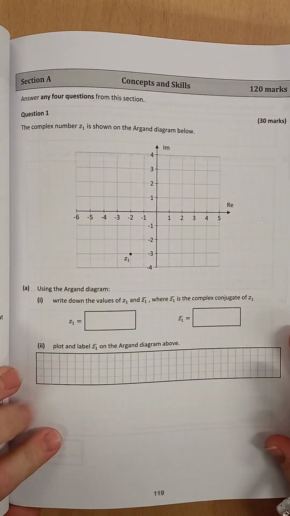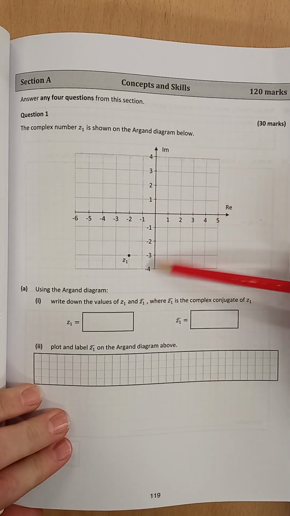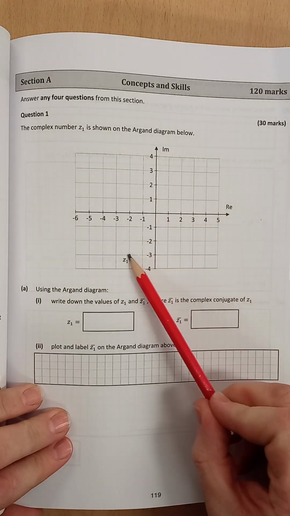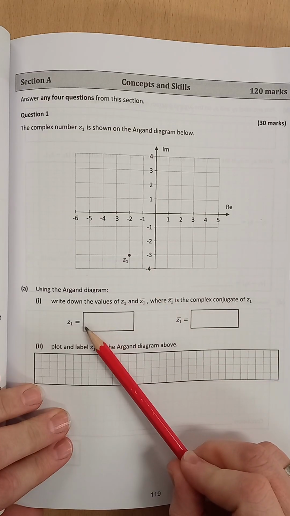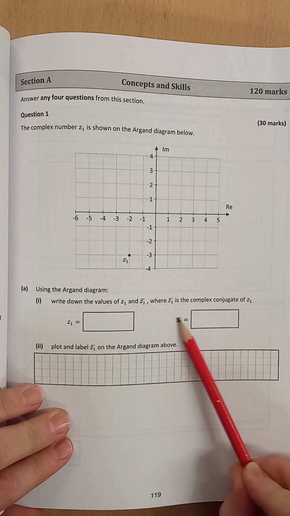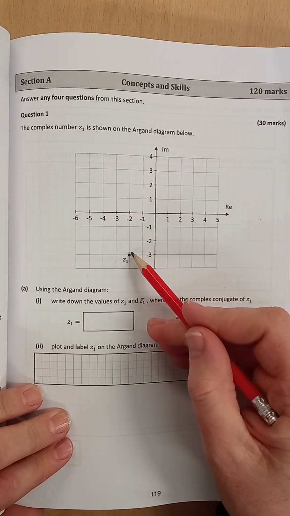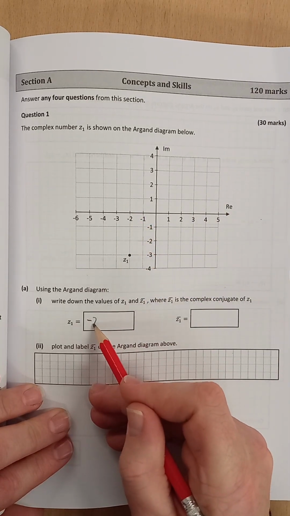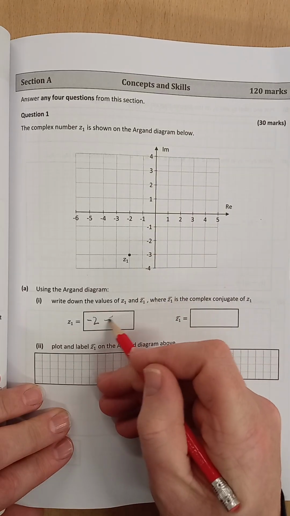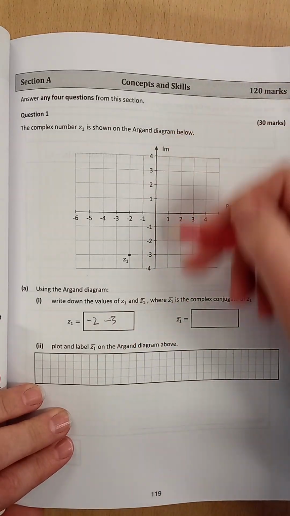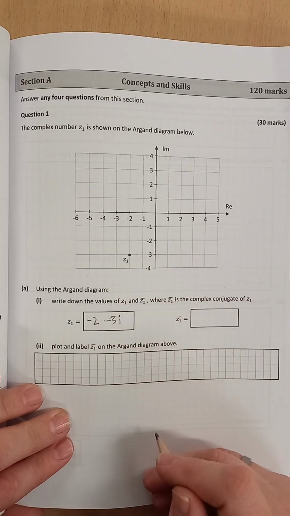Okay, so hope you can see this one. This is a standard one. There's always going to be some type of table. They've given you what Z1 is. They want you to write down Z1 and then Z1 with a line over the top. Now that means conjugate. So let's write down what Z1 is. Z1 is minus 2, minus 3, and because this is the i-axis, put the i there.